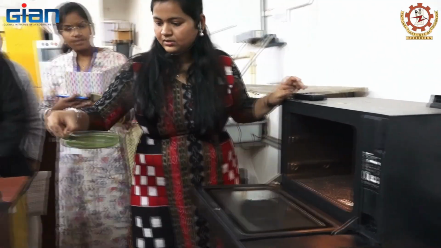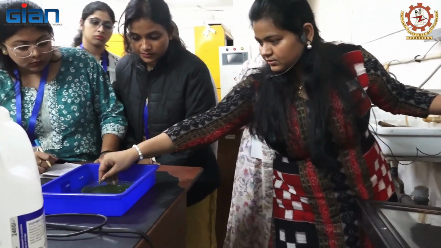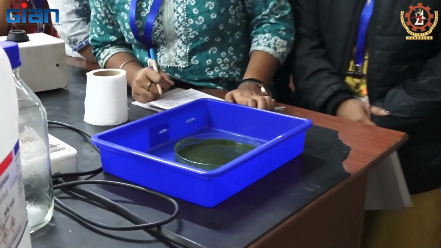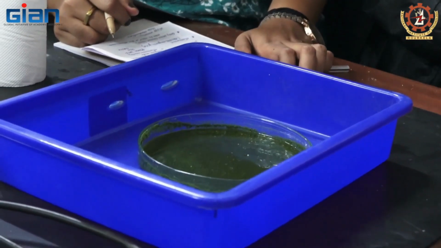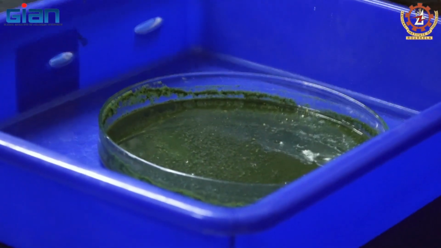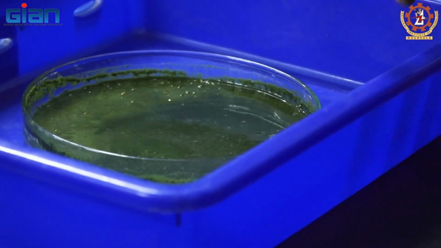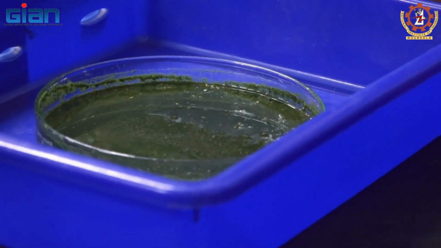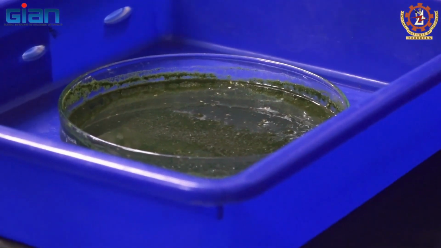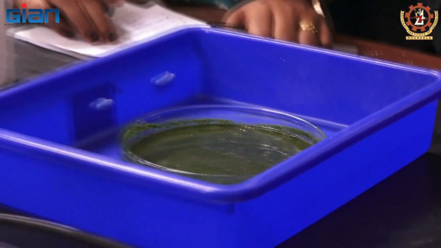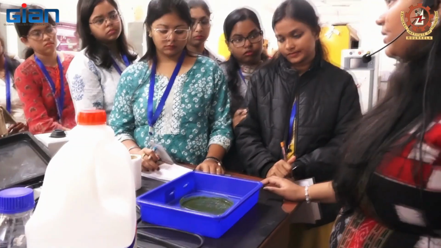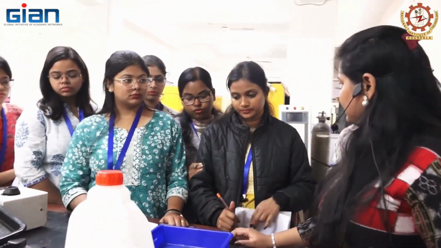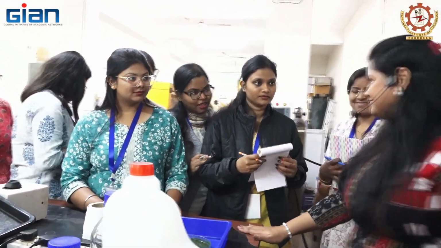You can see heating is there, you can see the vapor coming from there. After this you can filter the samples and get the supernatant. And this is all about microwave assisted extraction. Any doubts, you can tell me. Okay, now fine, we'll see you soon.